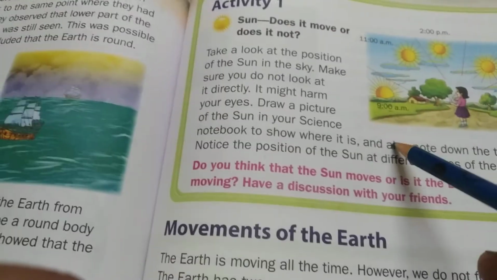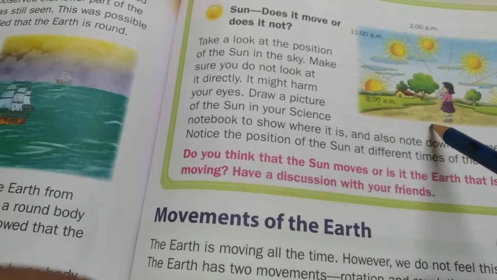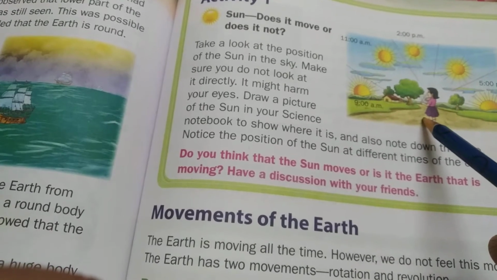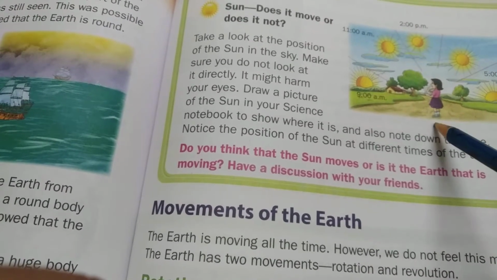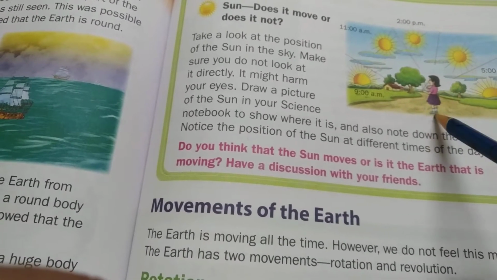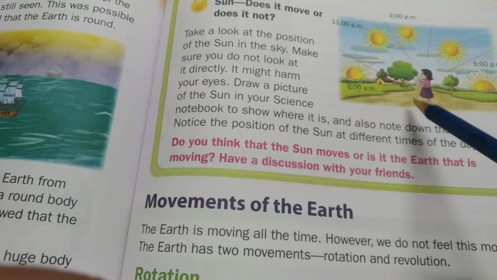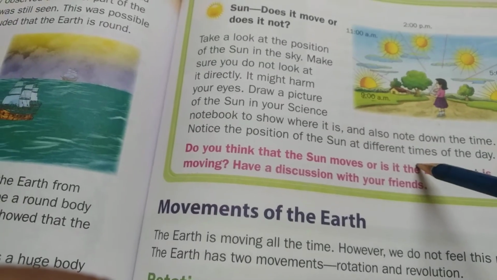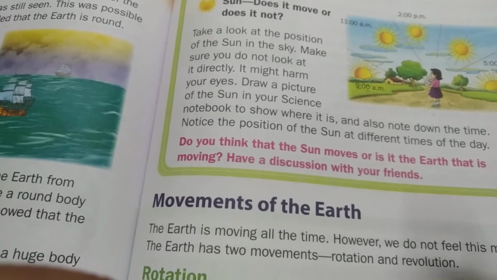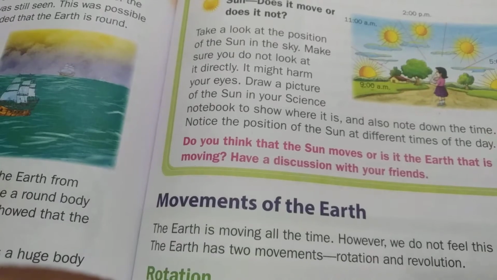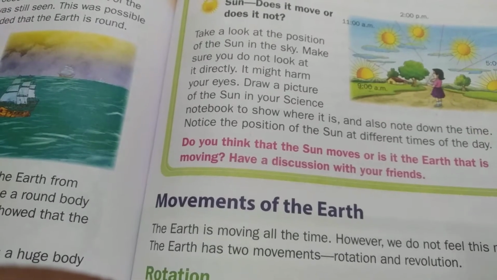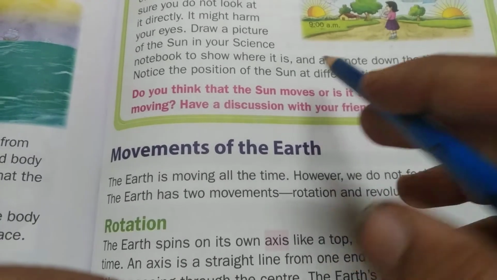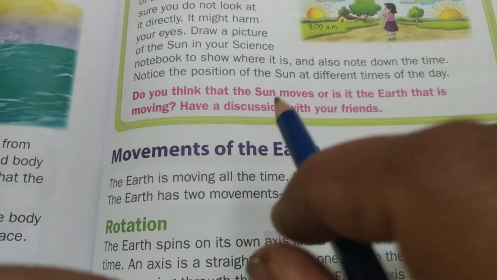So this is one activity, children. When we see the position of the Sun in the morning, at noon and in the evening, how will the position be? See this activity, and you also observe the Sun by standing in the ground. What is the position of the Sun in the morning, at noon, and in the evening? Okay. Next, movements of the Earth, and notice the position of the Sun at different times of the day also.